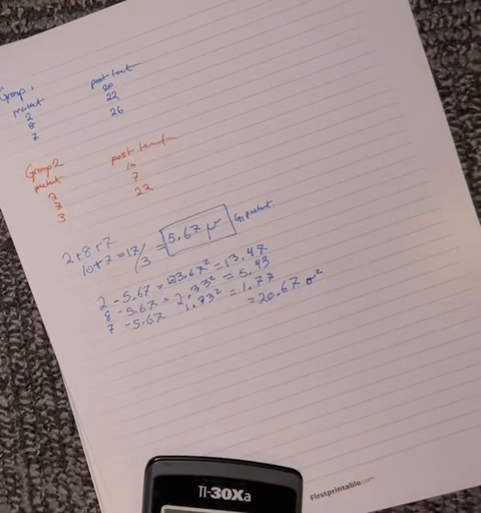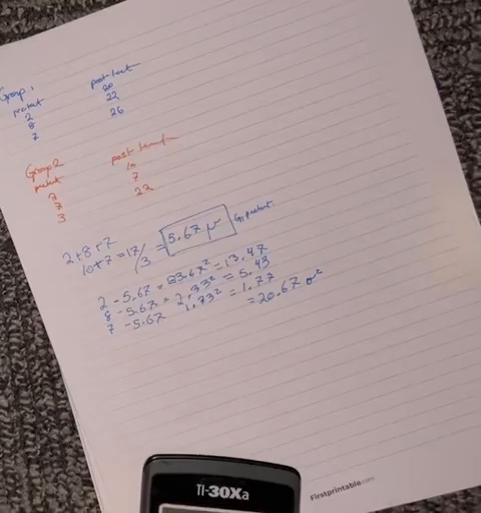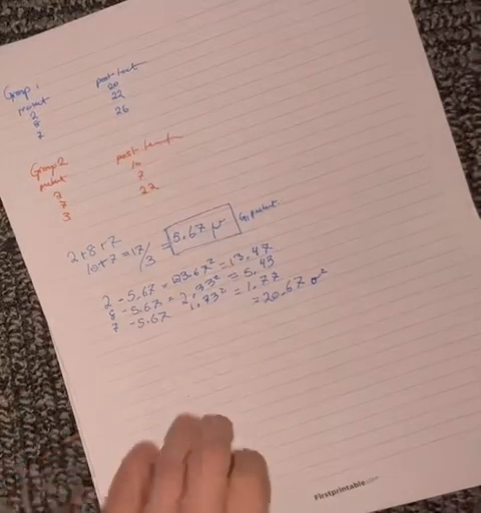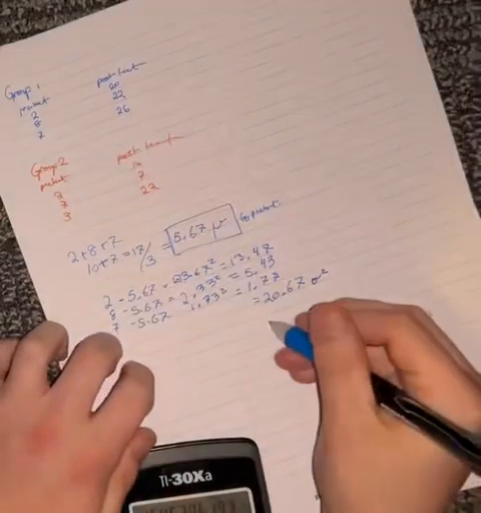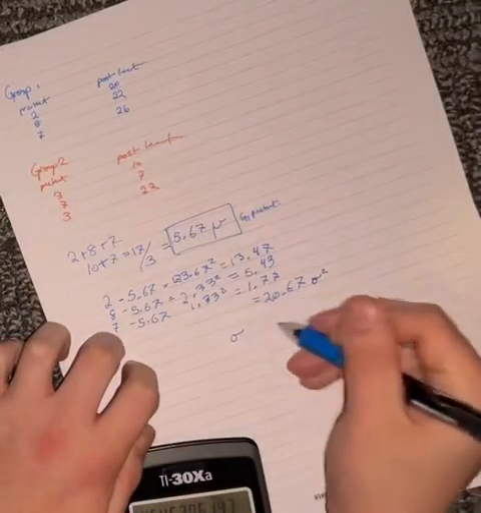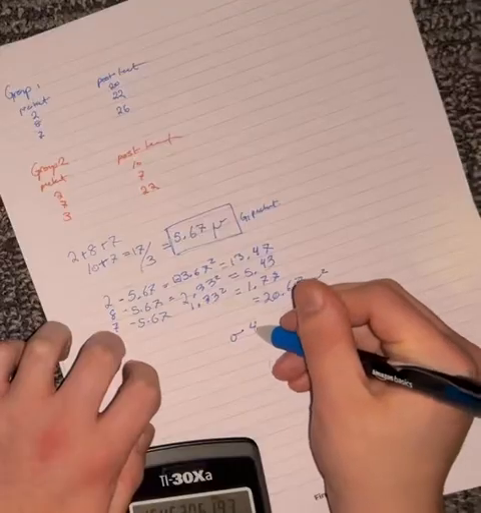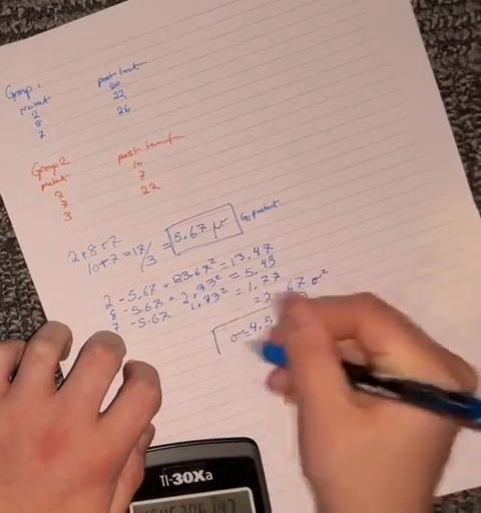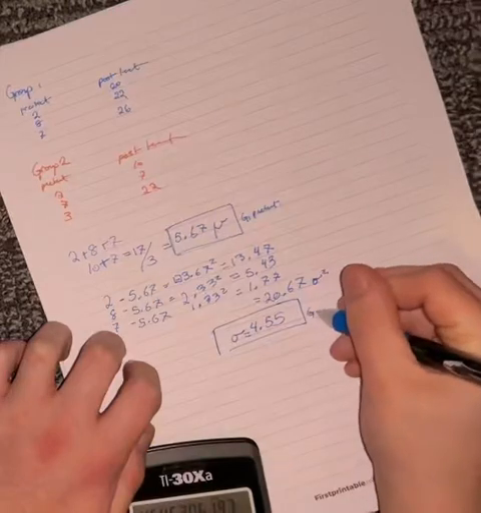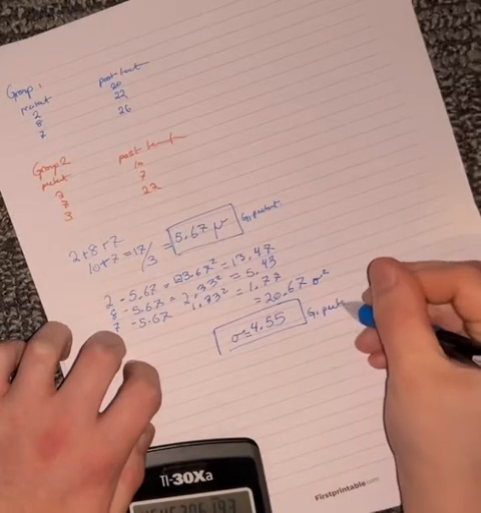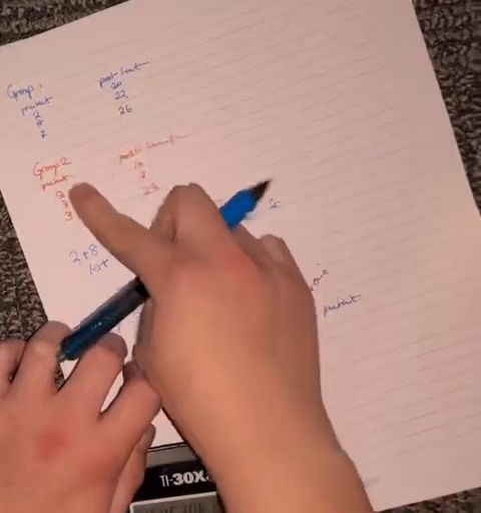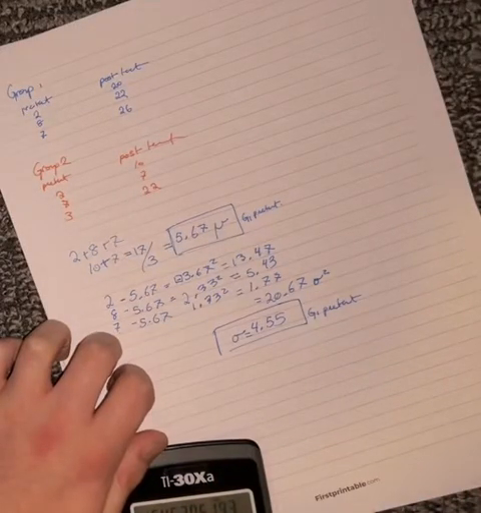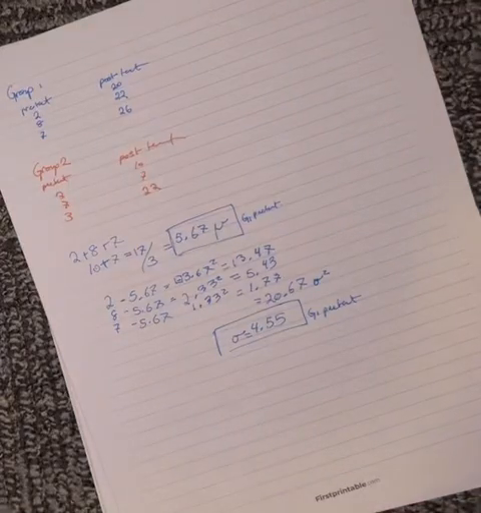Now that we have our variance, we just square root that, and we will get what we're actually looking for, our standard deviation, which will be 4.55. So these are the two things we're looking for. And then we do that 3 more times. So we're going to go to the next portion.